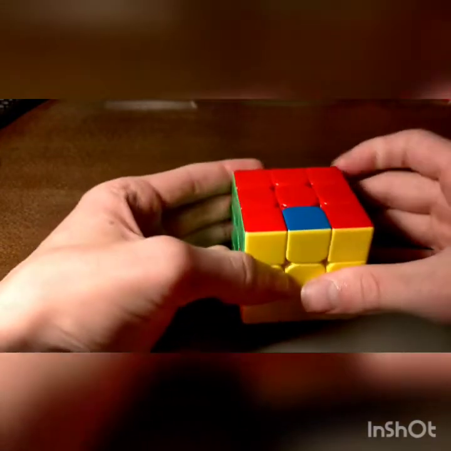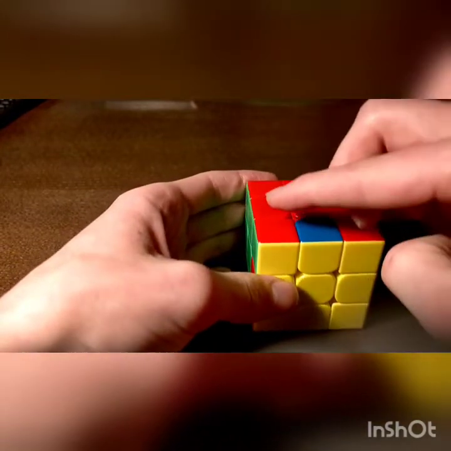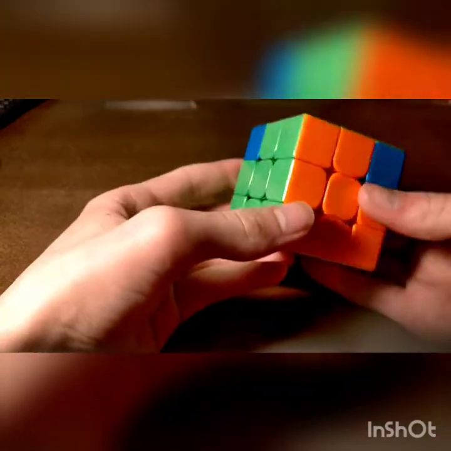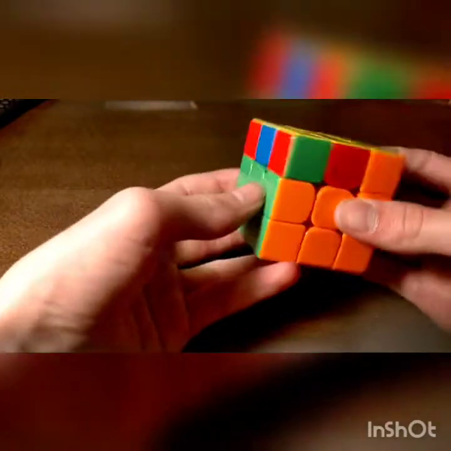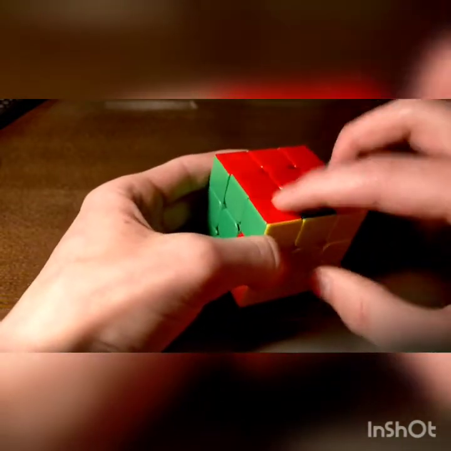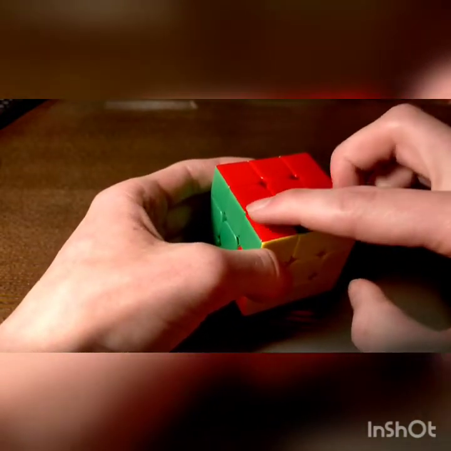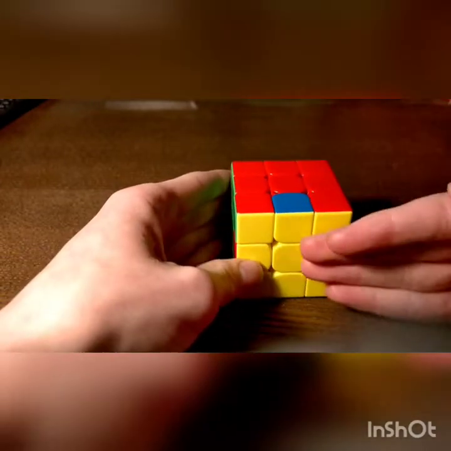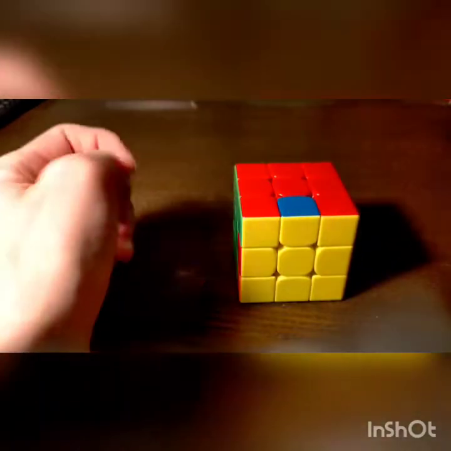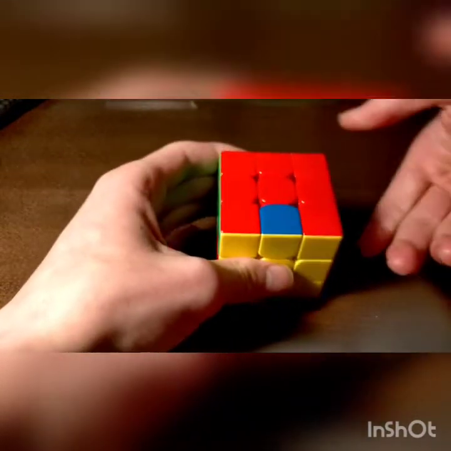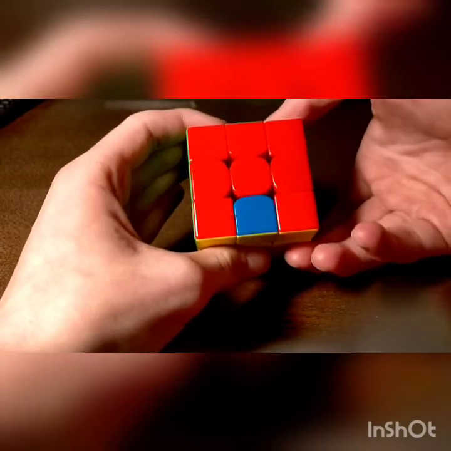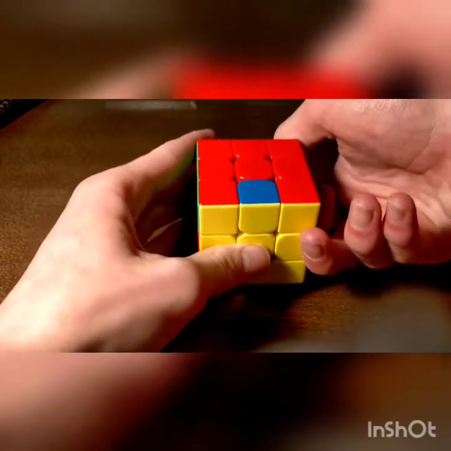To do that, you will look at the two pieces that are solved. So you can just turn the top layer a bit until you see that two pieces are in the right place, two corners. And then you will hold the yellow on front and those corners on top. Then you need to grip the cube like this, so your thumb is on the back.